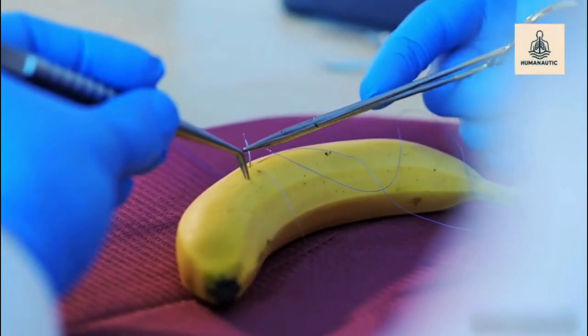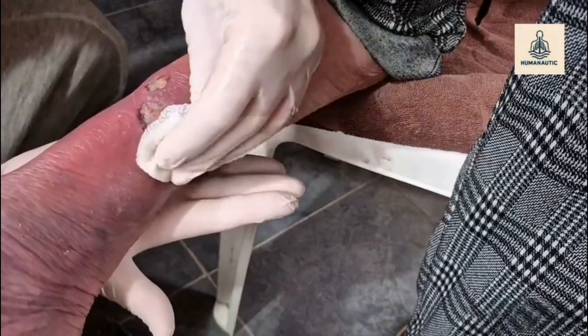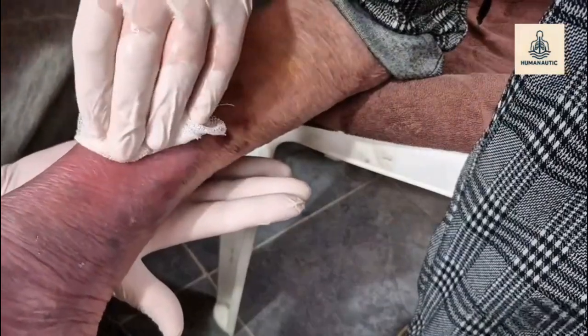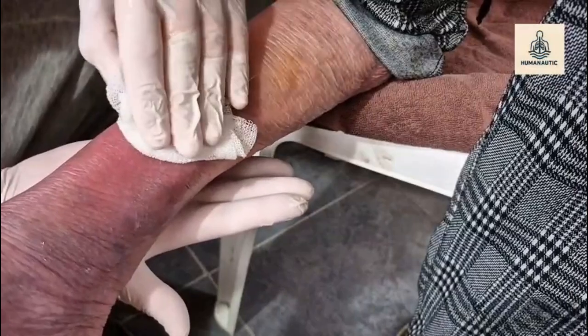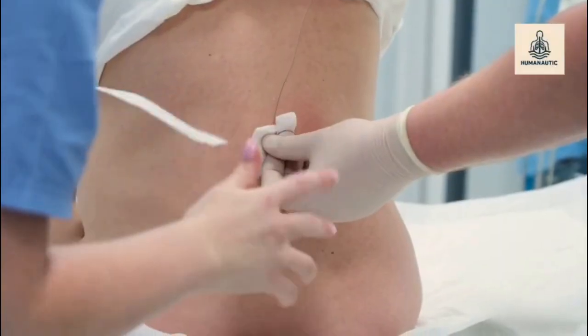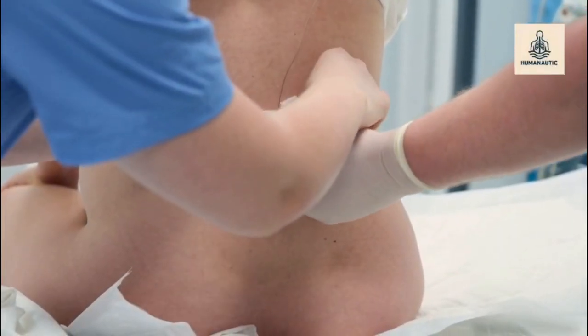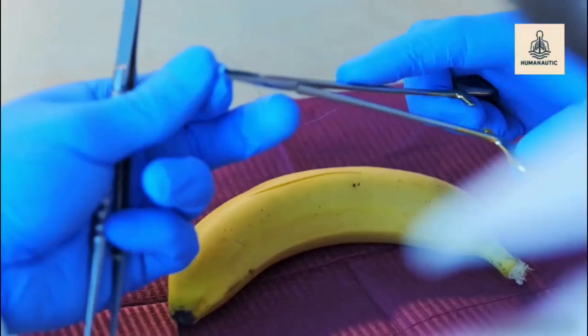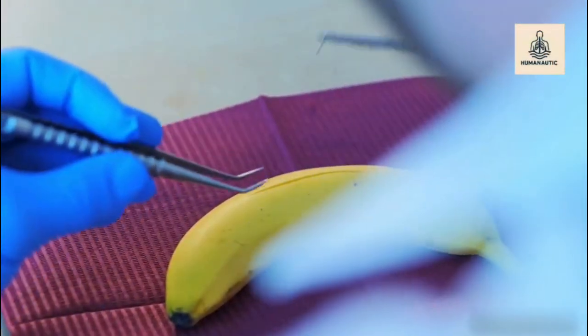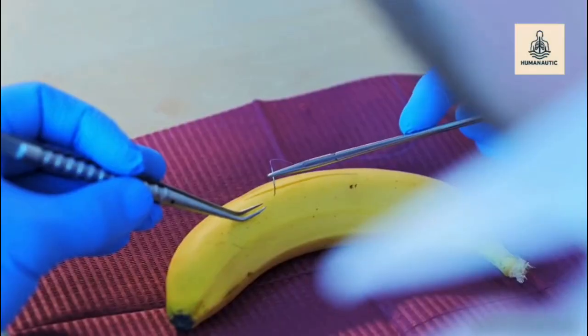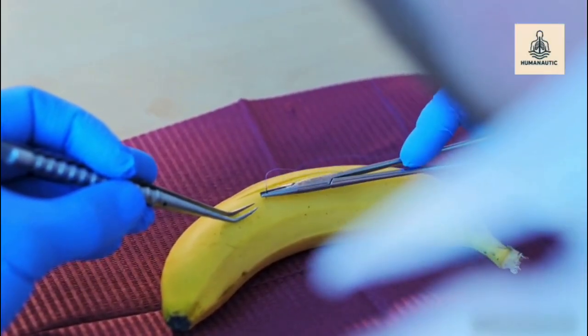Closing the wound. After the surgeon confirms that the surgical area is adequately controlled, the wound is carefully inspected. A drain may be placed to remove excess fluid during healing. The remaining tissue is then positioned appropriately, and the incision is closed using surgical sutures or other closure methods.